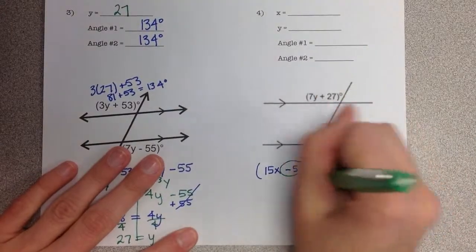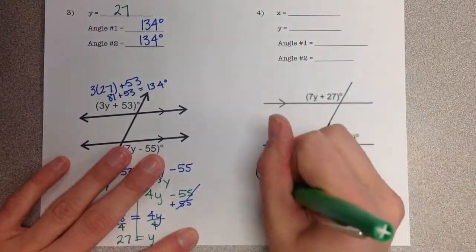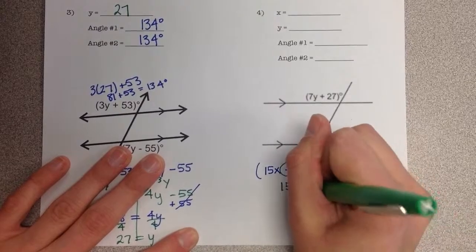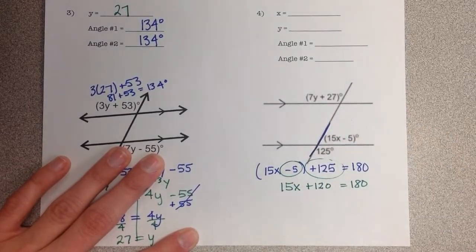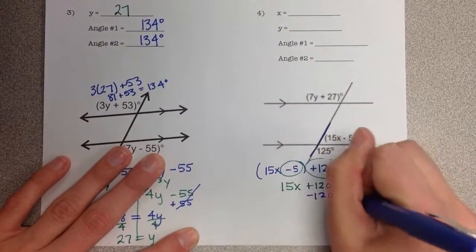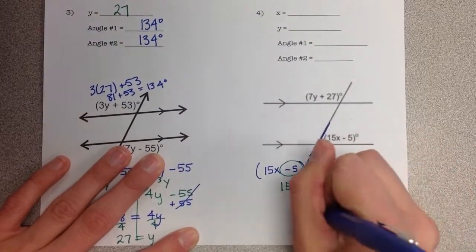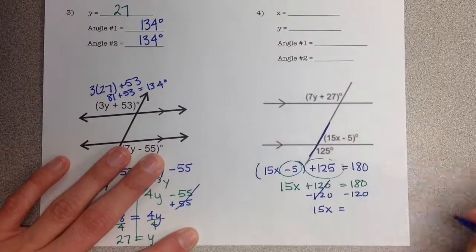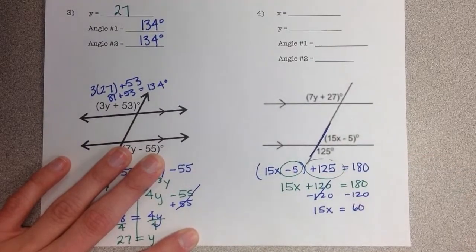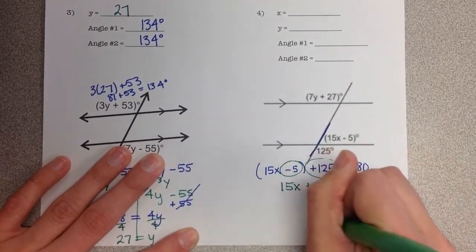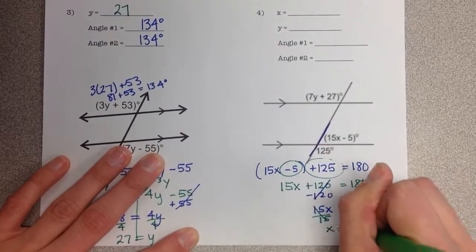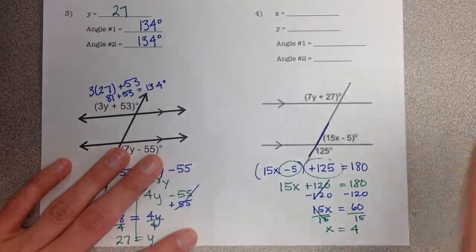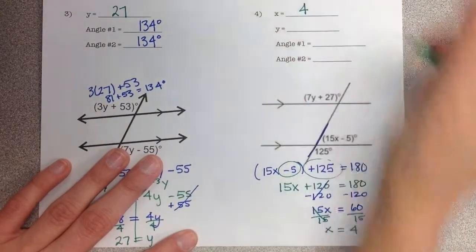I've got minus 5 and plus 125, which simplifies to 120, so 15x plus 120 equals 180. I'm going to subtract 120 from both sides. I get 15x equals 60. Divide each side by 15. I get x equals 4. So our x value here is 4.